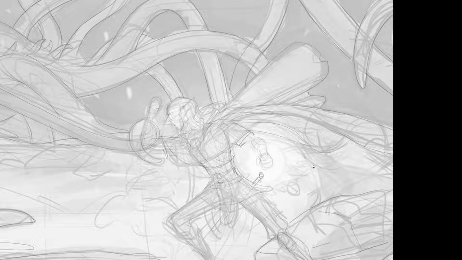So there's probably some sort of tentacles going around the place, and some rocks and things in the background.